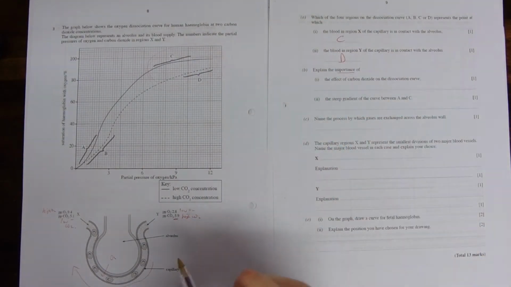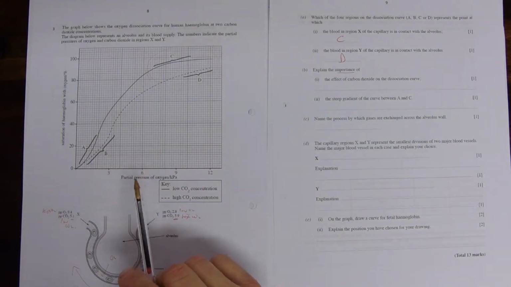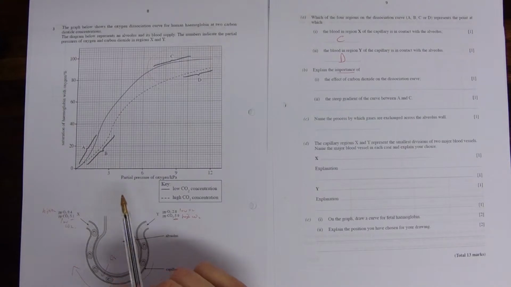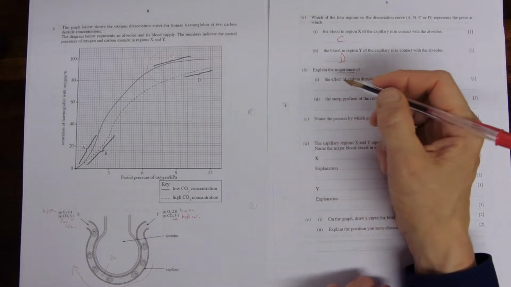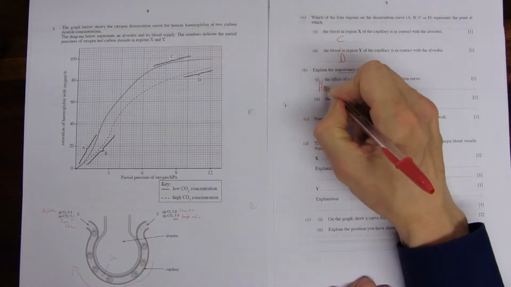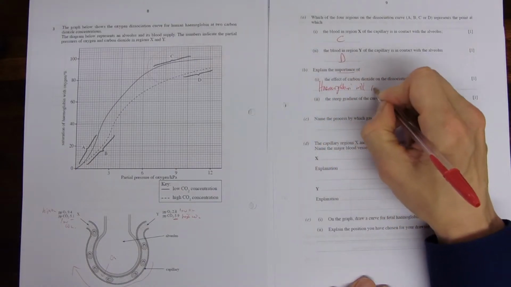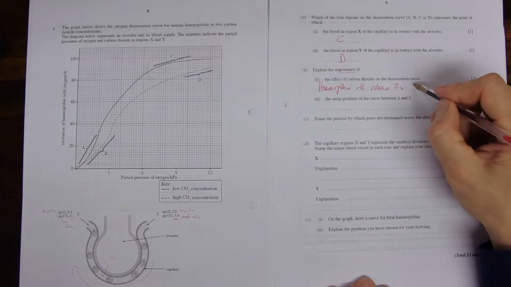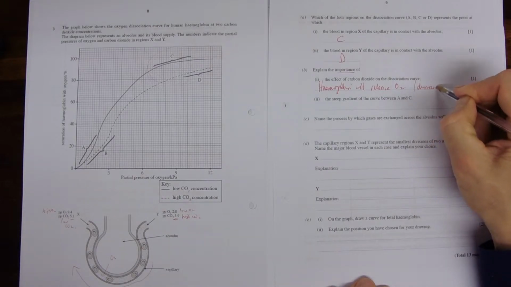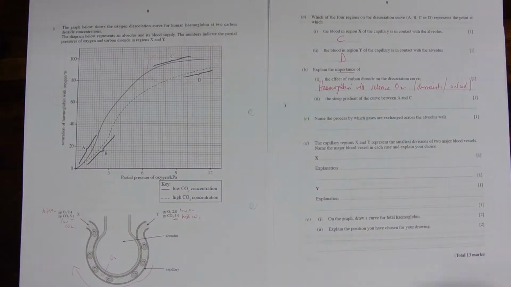Explain the importance of the effect of CO2 on the dissociation curve. So it does move it to the right, but why is that important? Why does it help in any way? Well, that enables unloading of oxygen or release of oxygen. So hemoglobin will release oxygen or dissociate oxygen, or you could say dissociate, unload, are other words you could use.